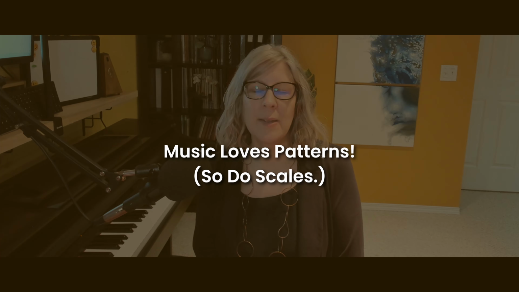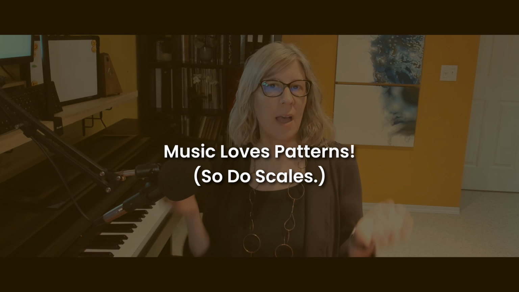Quick reminder, we are building on what we did in last week's video, which was how to play beginner major scales on the piano. Because we're building on it, if you haven't seen it, I would recommend you pause. You might see it up here or you'll for sure see it in the description. Last week, we talked about how music loves patterns and that major scales follow a pattern, and guess what? Minor scales do as well.